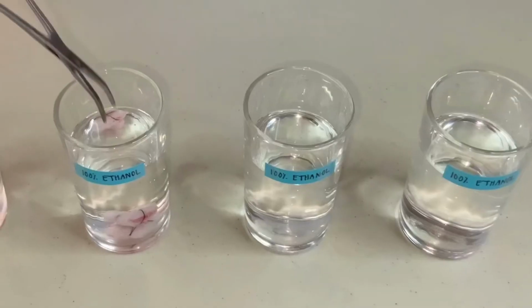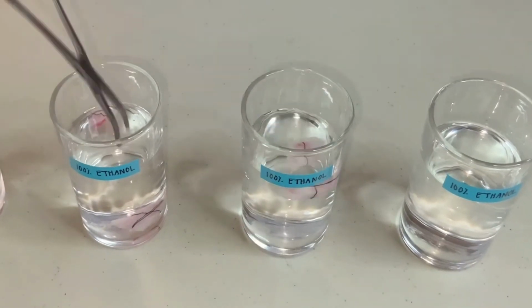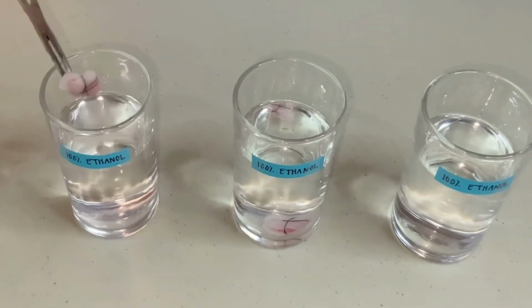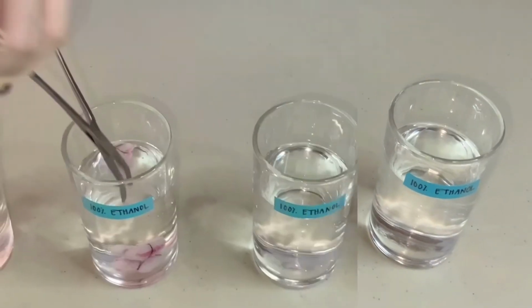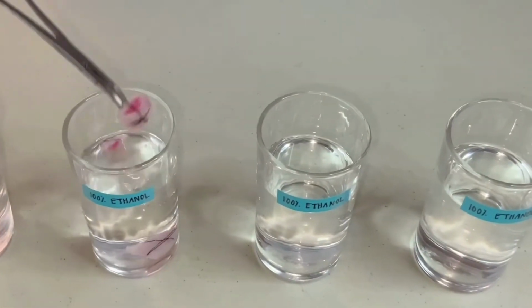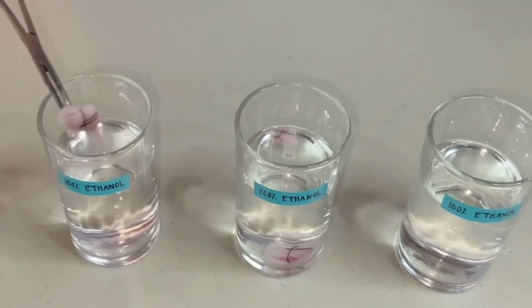After that, we immerse our tissue in 100% ethanol for another 15 minutes. After 15 minutes, we now immerse our tissue in the third container of 100% ethanol for 30 minutes.